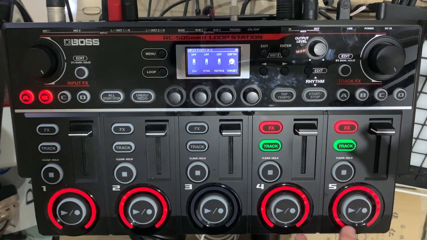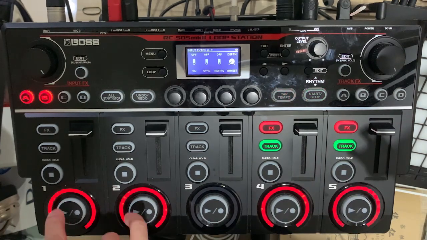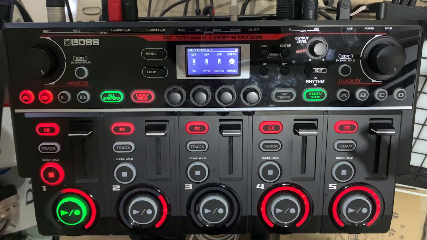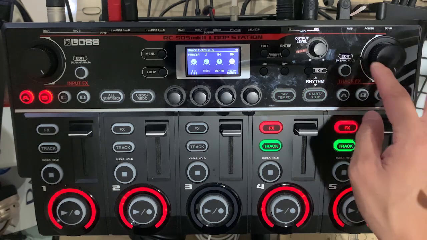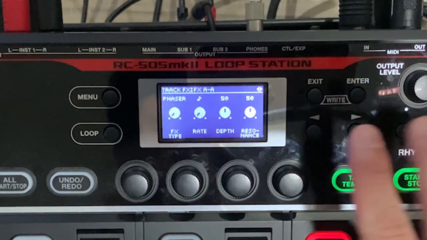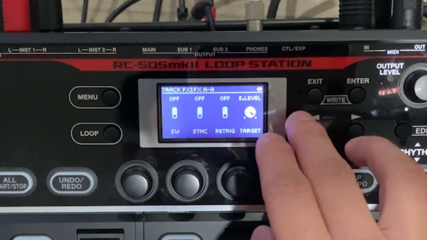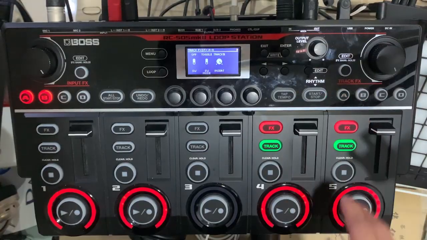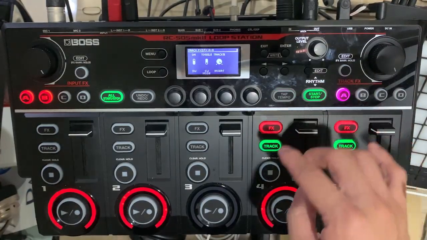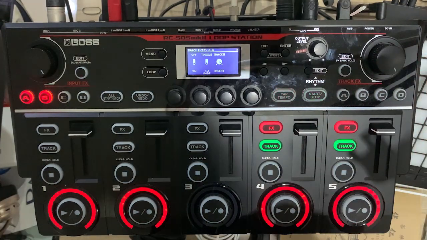Here I have two Oswald and some simple drums. For the first one, this is my phaser. This is without the sequencer. This is how the phaser sounds in Track Effect.